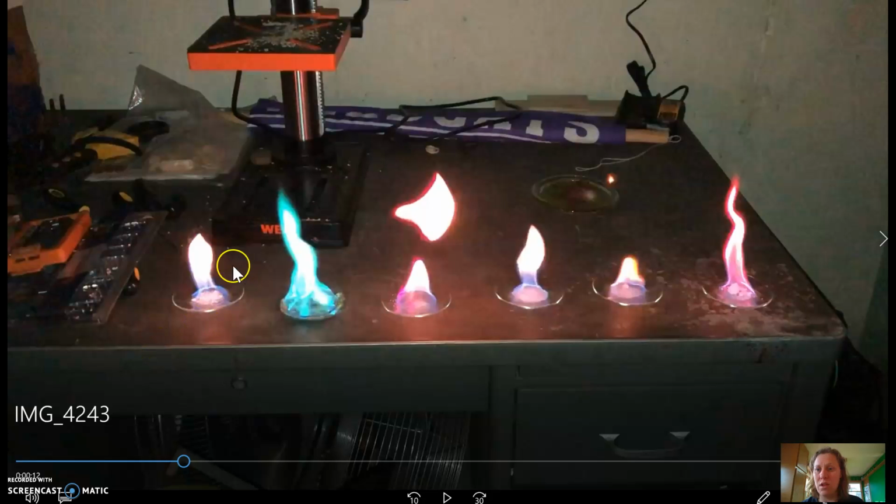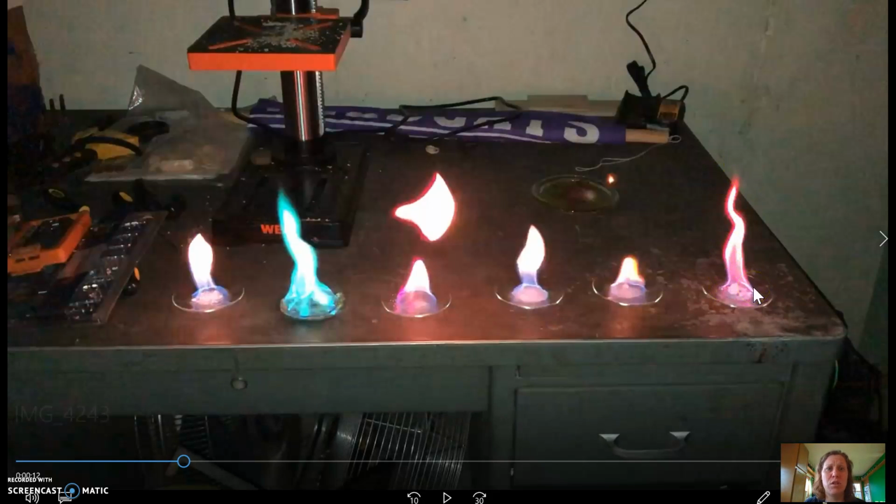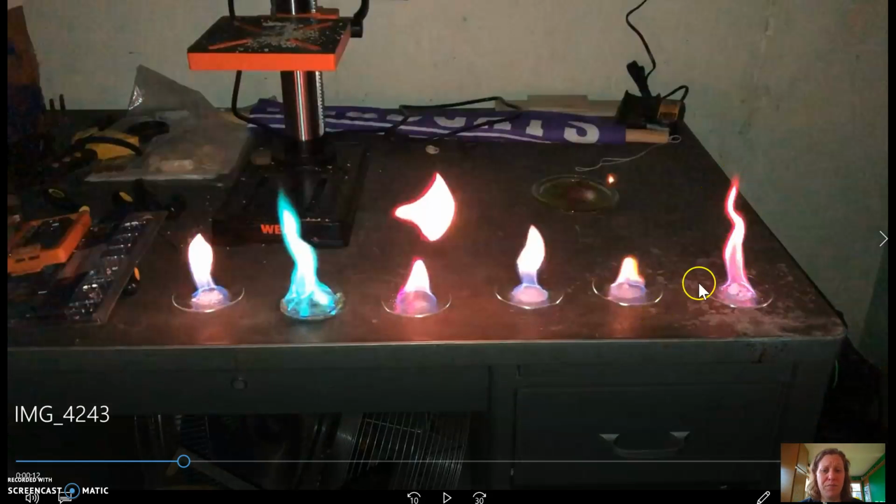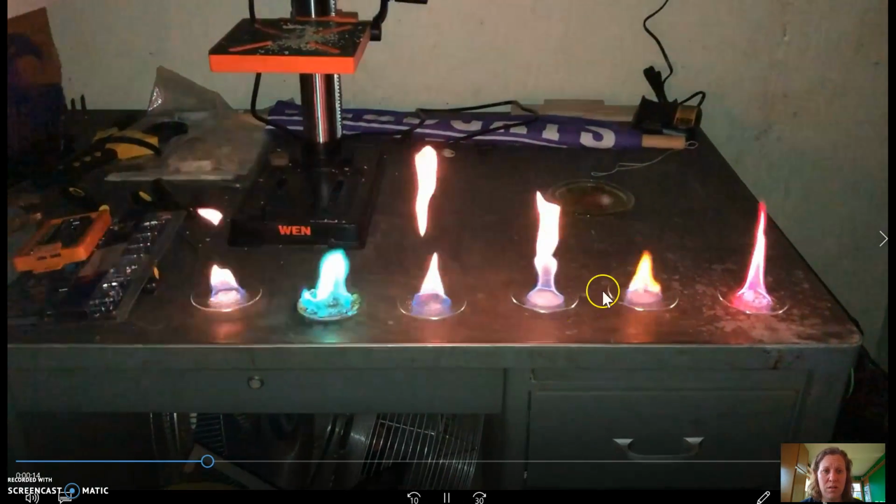These are all different metals. This is calcium, copper, lithium. Calcium's kind of an orange color. Copper is this green. Lithium is this beautiful pinky color right here. This is supposed to be potassium, a pink lavendery color. It's really hard to see. It might be this right in here. Sodium is orange, and this is strontium. I put them in alphabetical order, and I'll put up the slide that says which chemical is which. We'll play it for a couple more seconds. Oh yeah, there's sodium.